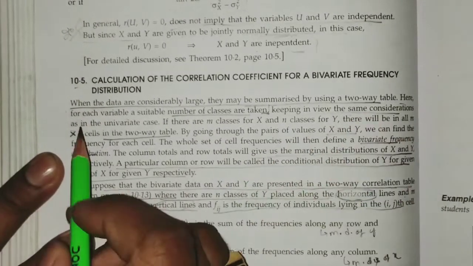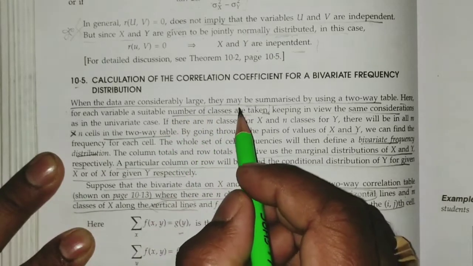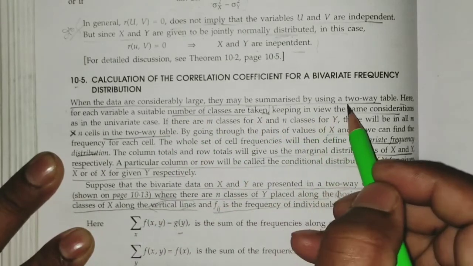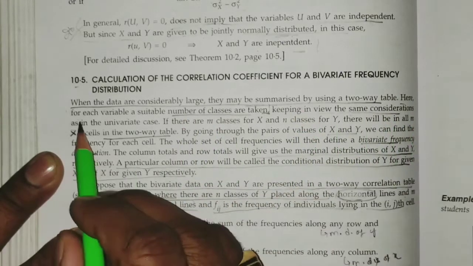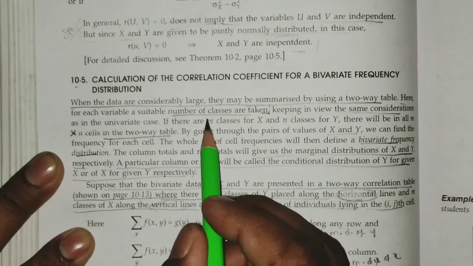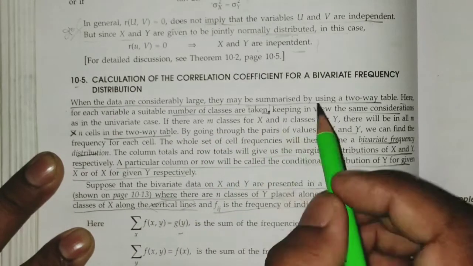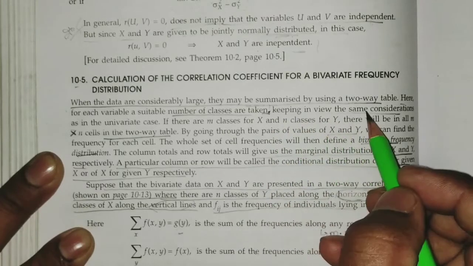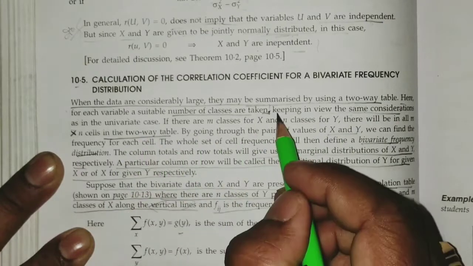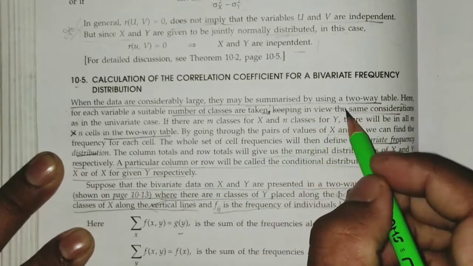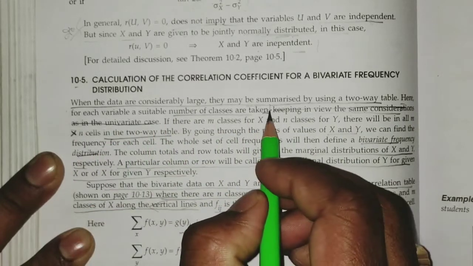Okay, so when the data are considerably large, they may be summarized by using a two-way table. This line you have to write here. For each variable a suitable number of classes are taken, keeping in view the same consideration as in the univariate case. Here you have to put a full stop. No need to write the line beyond this much. You have to write up to this much only and put the full stop.